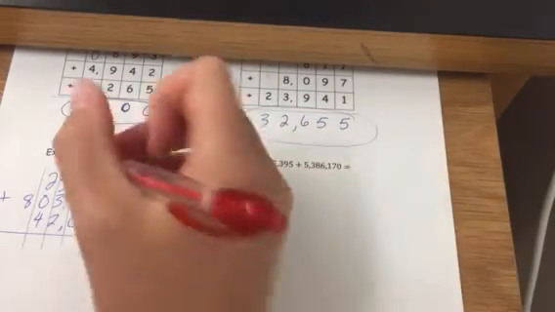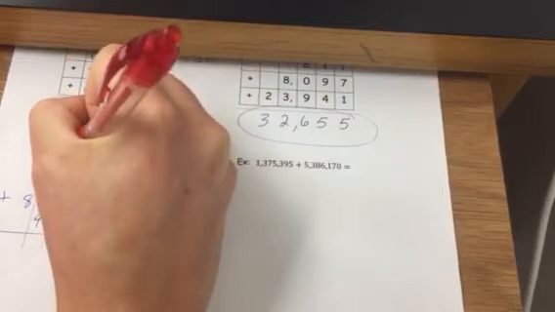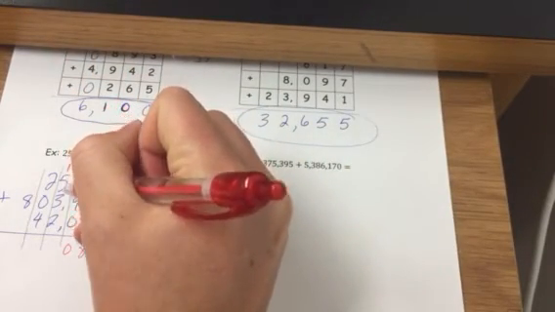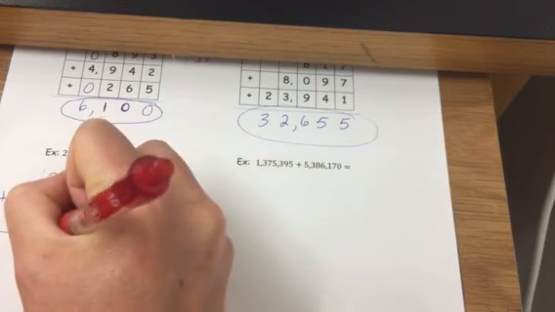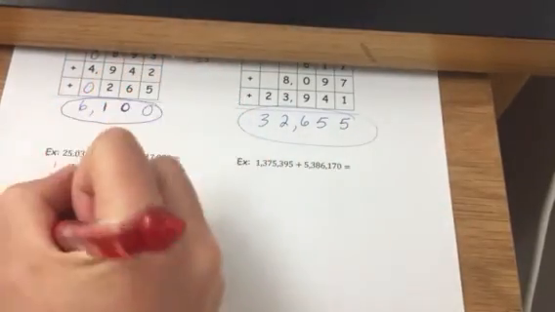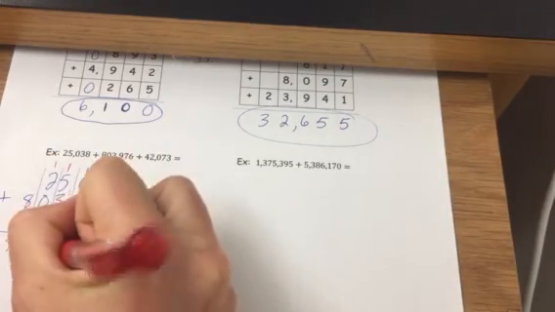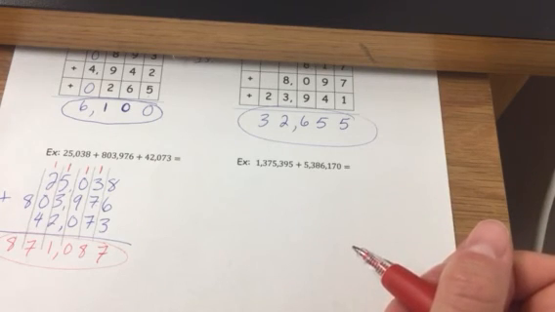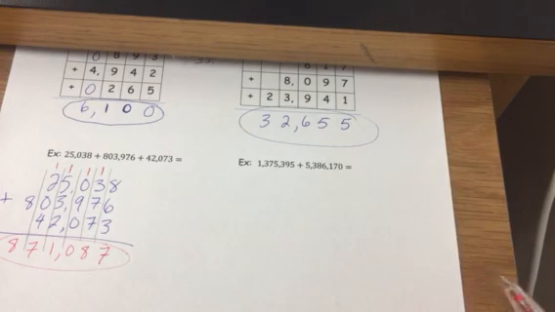Oh, very nice. We have another set of 10. 1 plus 9 is 10. 0. Regroup the 1. 1 plus 5 is 6. Plus 3 is 9. Plus 2 is 11. 1 plus 2 is 3. Plus 4 is 7. And then the 8 is all by itself. So we just bring that on down and make sure we separate our number with our comma. So this sum would be 871,087. So go ahead and try this last example on your own.